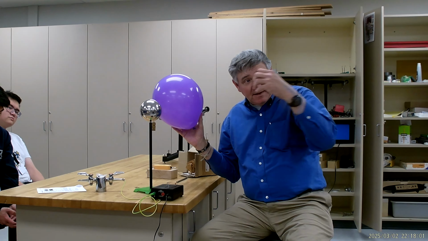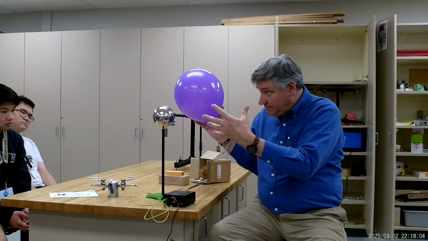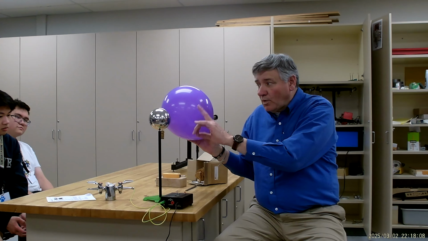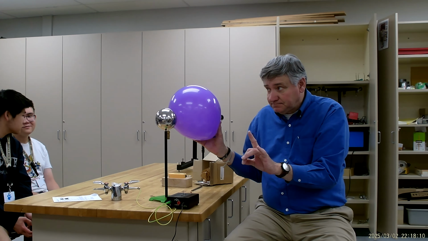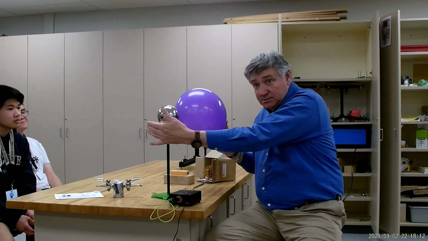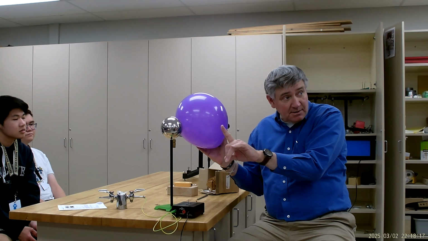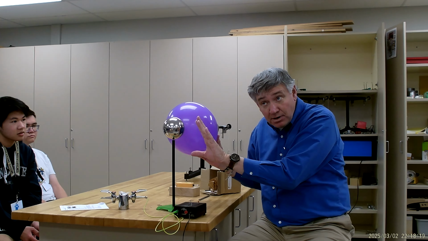This is conducting, meaning that the chihuahuas can move around. So if I bring this close to it, what's going to happen to the chihuahuas? They're going to go around to this side, right? And this is going to end up with a net positive charge.